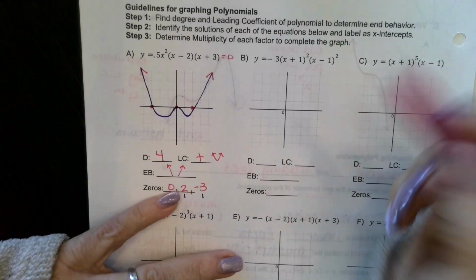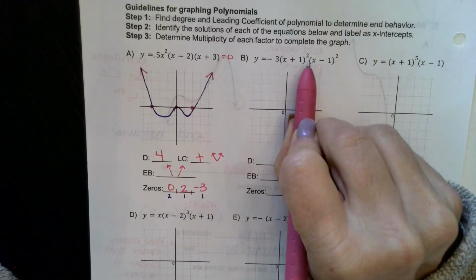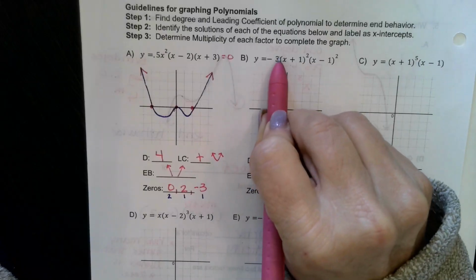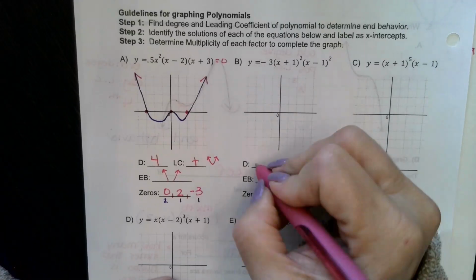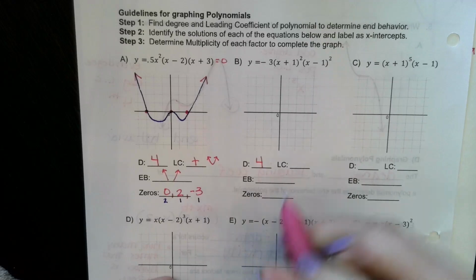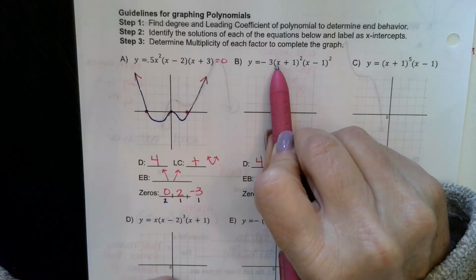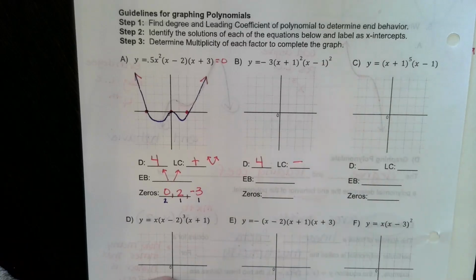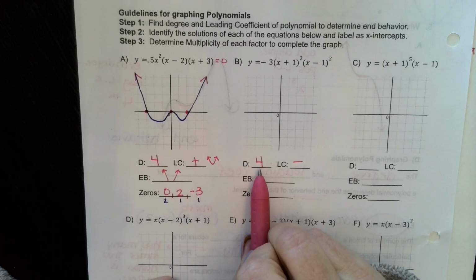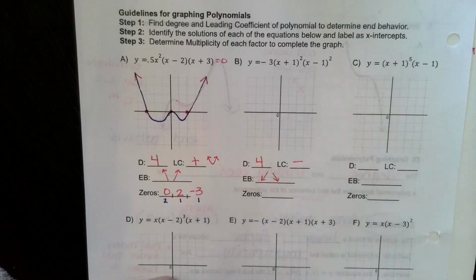All right. So what happens here with my degree? I have 1, 2, 3, 4. There's no x here, so that is not part of my degree. So my degree is going to be 4. So my leading coefficient. So this is a 1, but it's really 1 squared, which is still 1. And this is a 1 squared, which is still 1. And this is a -3. So my leading coefficient here is going to be negative. So I have even, negative. So my end behavior is going to be down, down.